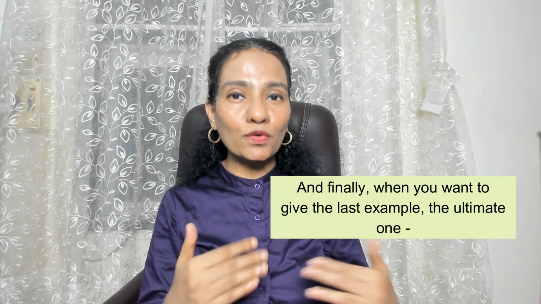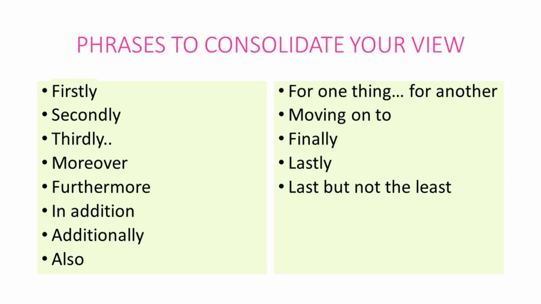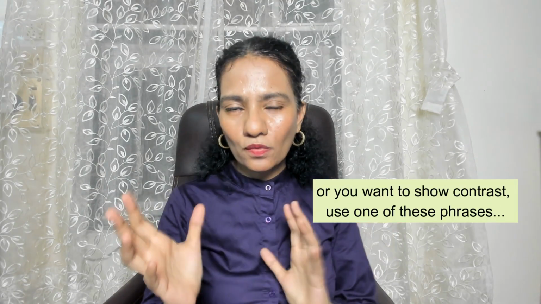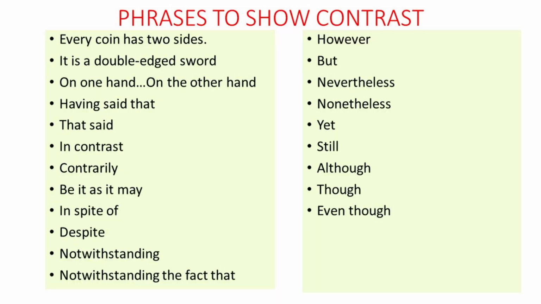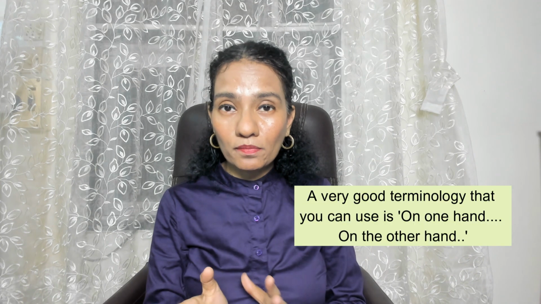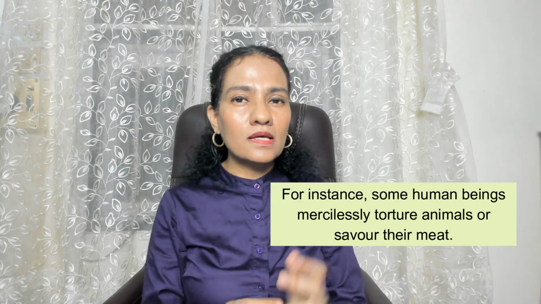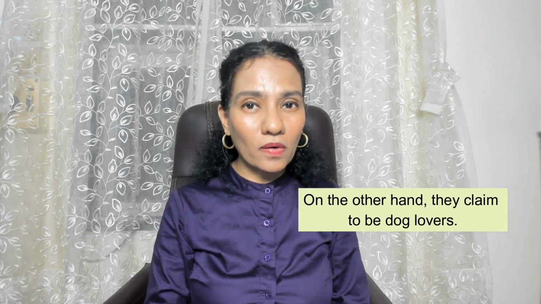And finally, when you want to give the last example, the ultimate one, you could use phrases like lastly, finally, and last but not the least. When you want to show that you're talking on the other side of the argument or want to show contrast, use one of these phrases. Every coin has two sides. It's a double-edged sword. A very good terminology which you can use is on one hand, on the other hand. For instance, some human beings mercilessly torture animals or savor their meat. On the other hand, they claim to be dog lovers.